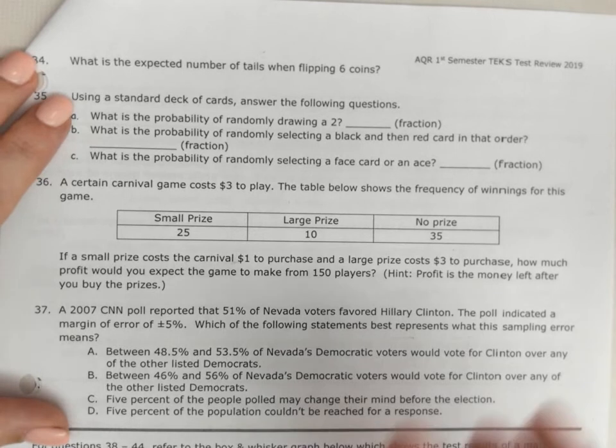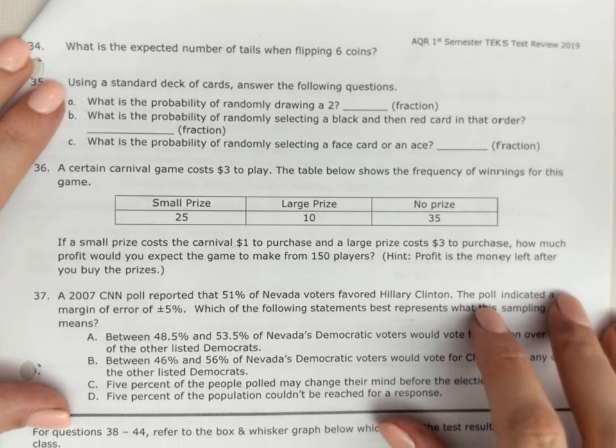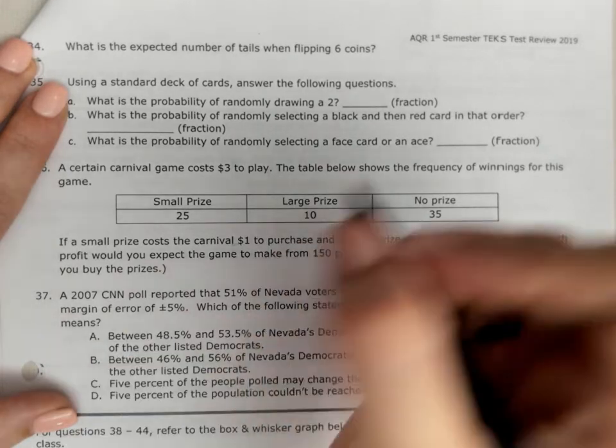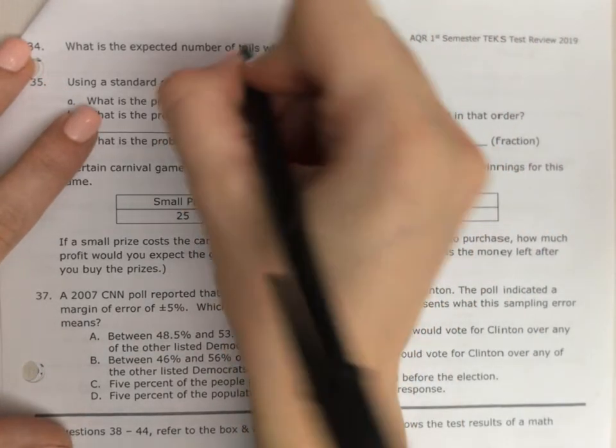What is the expected number of tails when flipping 6 coins? So you can expect, if you're flipping 6 coins, that half of them are going to be tails. So 3.